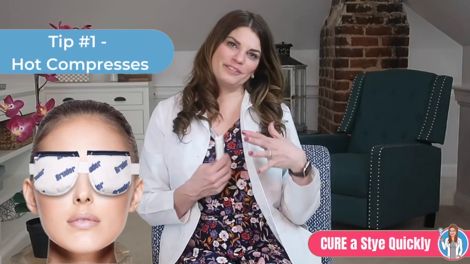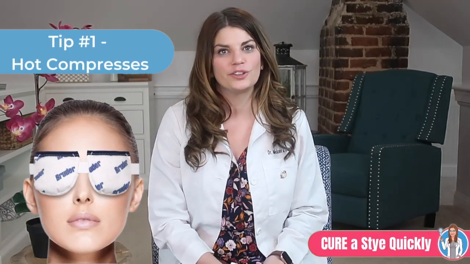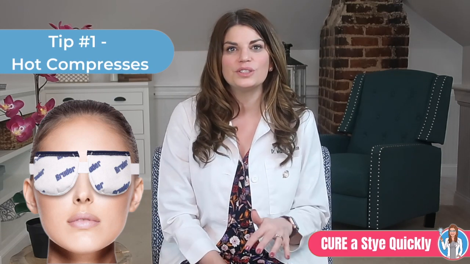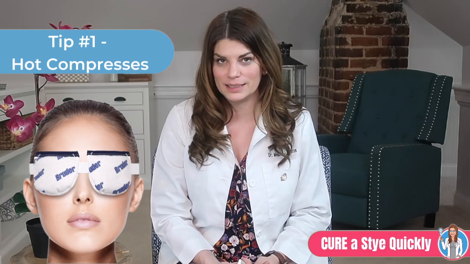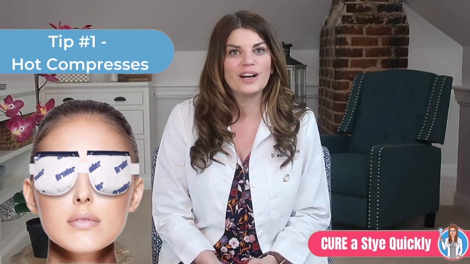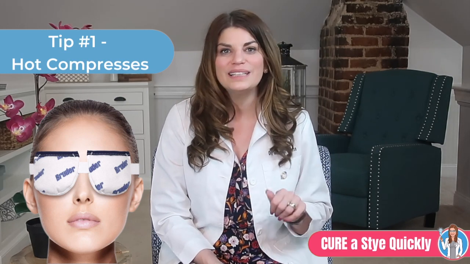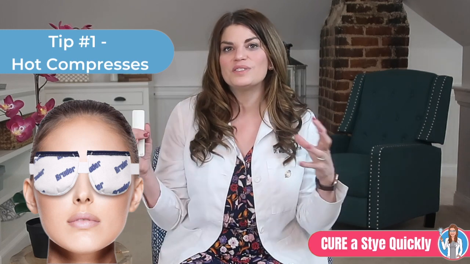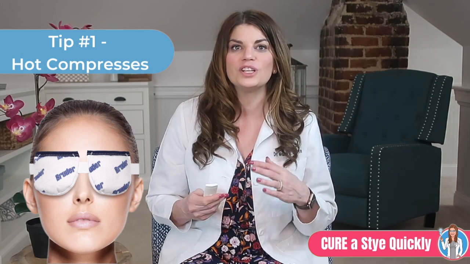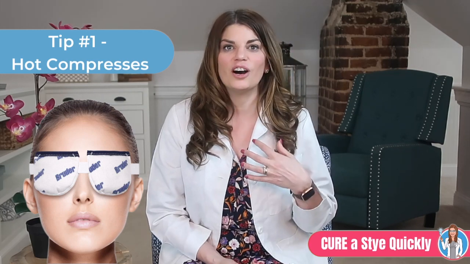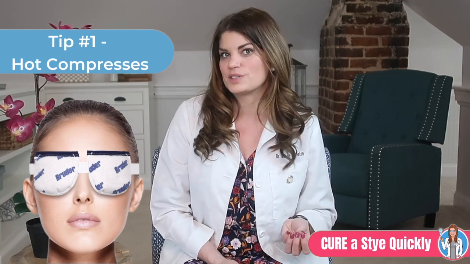My first tip for getting rid of a stye is hot compresses early and often. One of the best things you can do is to start hot compresses as soon as you feel that stye coming on. My pro tip for a hot compress is to boil an egg that you can then use wrapped in a dishcloth, and then you want to use that hot compress and touch your eyelid where the stye is as often as possible for the first day or so.